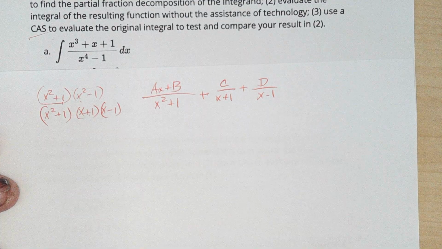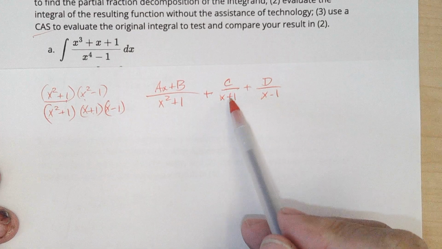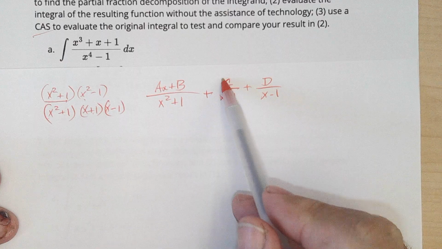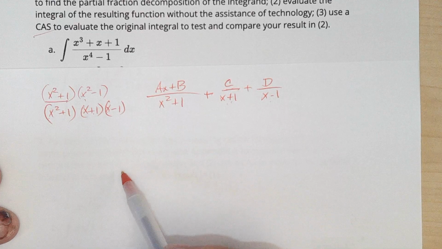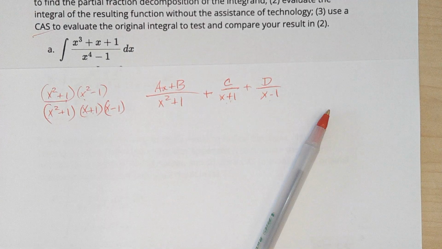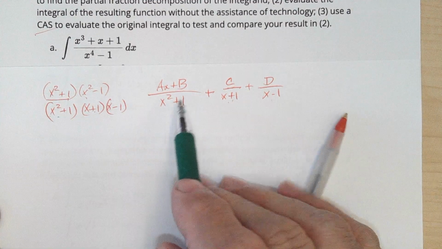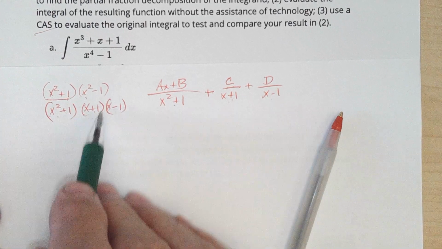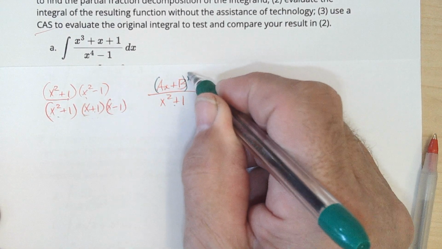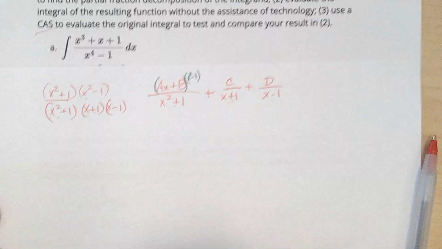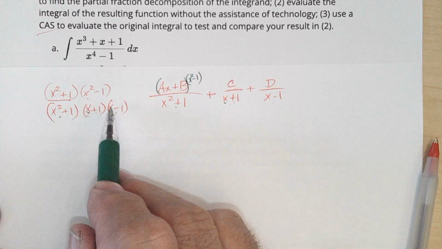You could write these in any order, you just got to match up the c with the x plus 1. The constant you get here should be over x plus 1. The constant goes over x. Yeah, got to match them up. So, to get a common denominator, which is this, we can see that this one is missing these two. And those two multiplied together is x squared minus 1. This one has this, but it doesn't have that or that. So I'm going to multiply those together.